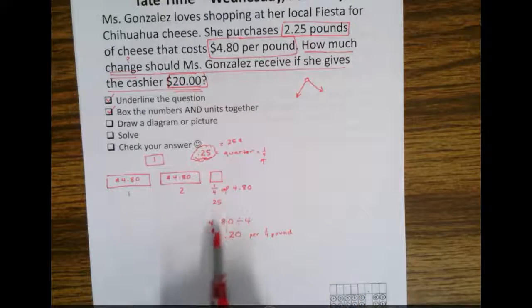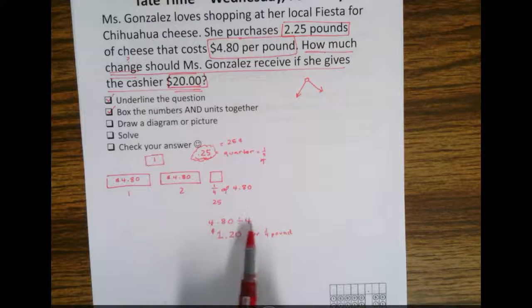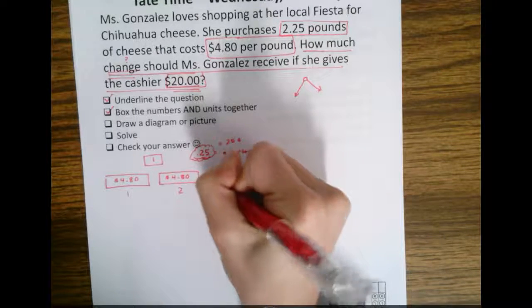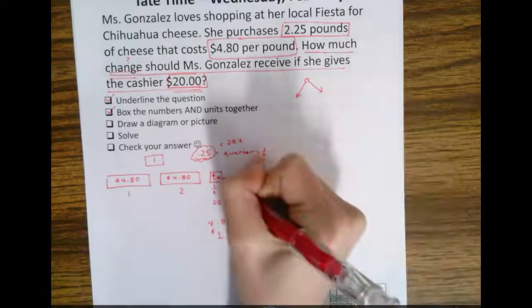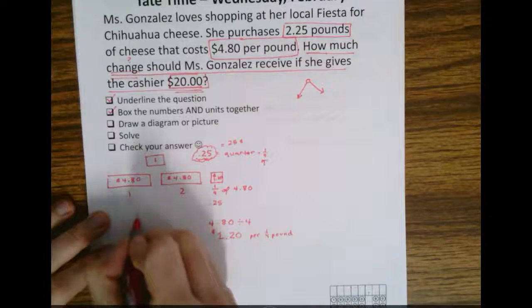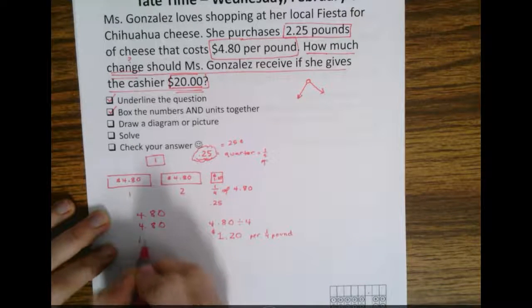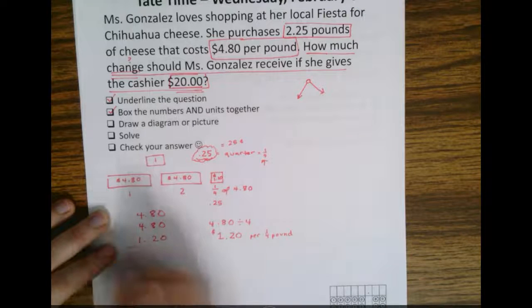So then I can do 480 divided by 4. Luckily these digits are pretty easy for me to divide by 4. 4 times 1 is 4. 4 times 2 is 8. And that's why I get $1.20. So that means that this one is only $1.20. If I want to figure out my total cost, I need to do $4.80 for the first pound, $4.80 for the second pound, $1.20 for the quarter. Add that up.